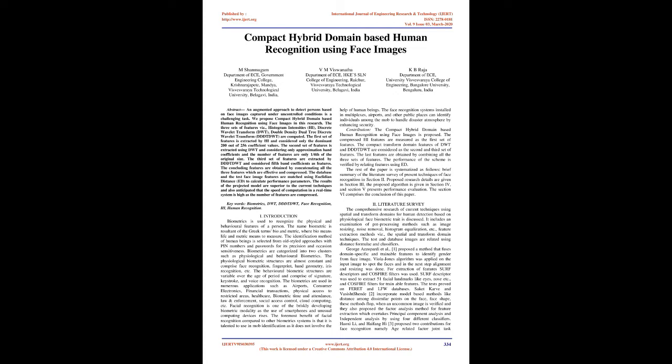The physiological biometric structures are almost constant and comprise face recognition, fingerprint, hand geometry, iris recognition, etc. The behavioral biometric structures are variable over the age period and comprise signature, keystroke, and voice recognition. The biometrics are used in numerous applications such as airports, consumer electronics, financial transactions, physical access to restricted areas, healthcare, biometric time and attendance, law enforcement, social access control, cloud computing, etc.